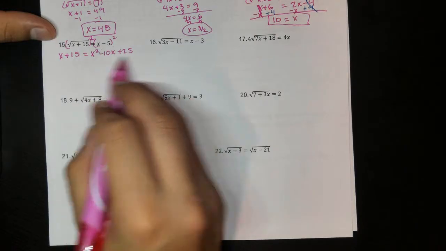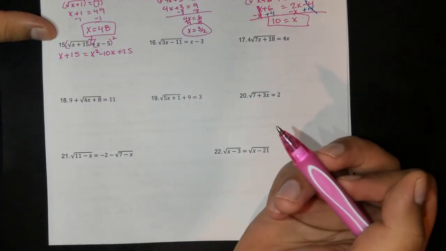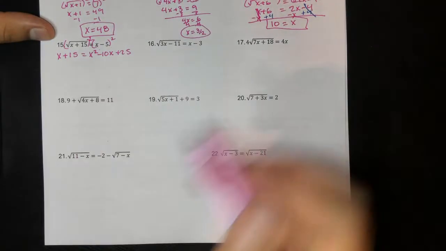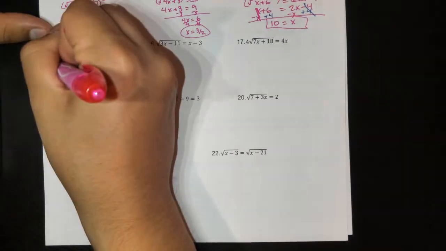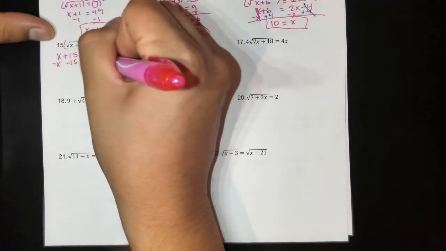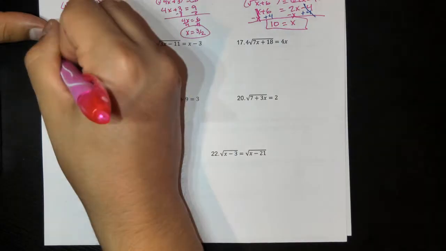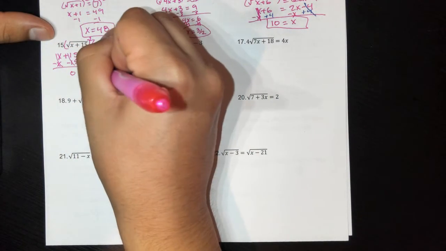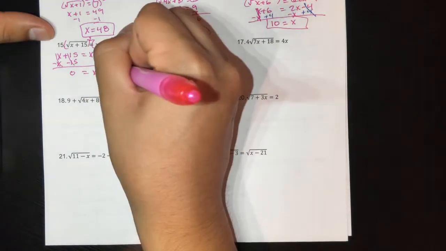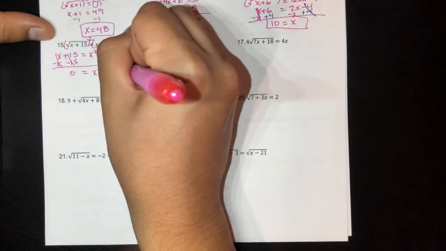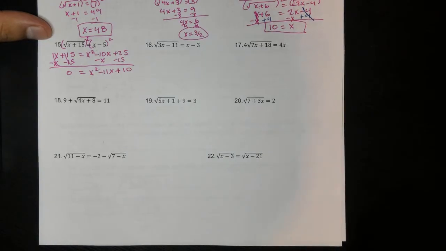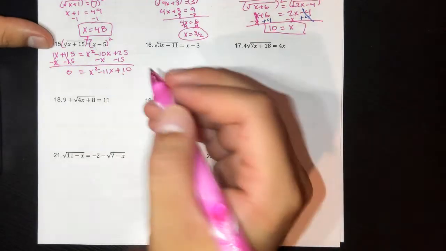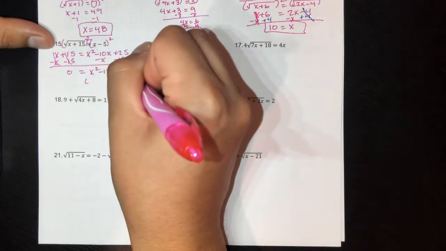This is a trinomial, so if we're going to solve a trinomial for x, we have to set it equal to 0 so we can factor. So let's move this x and this 15 to the other side. We got x squared minus 11x plus 10. And then you have to find two numbers that multiply to 10 and add up to negative 11.